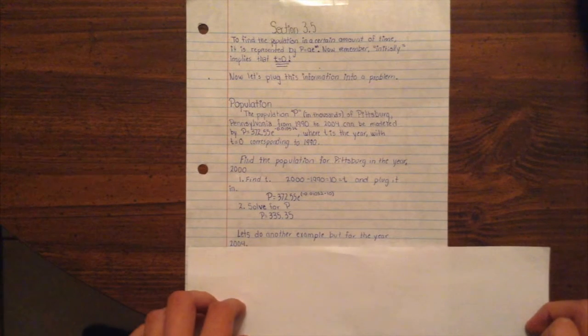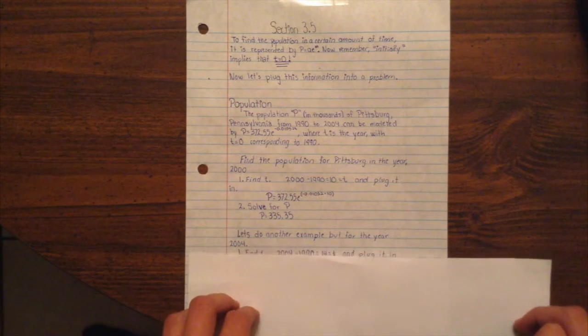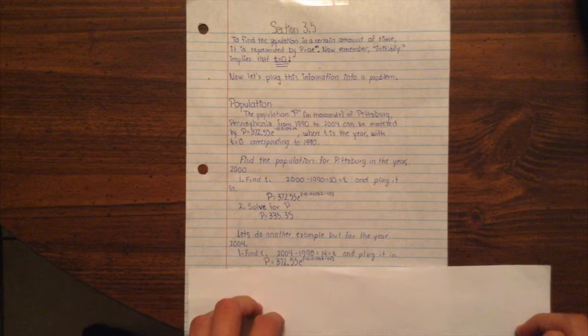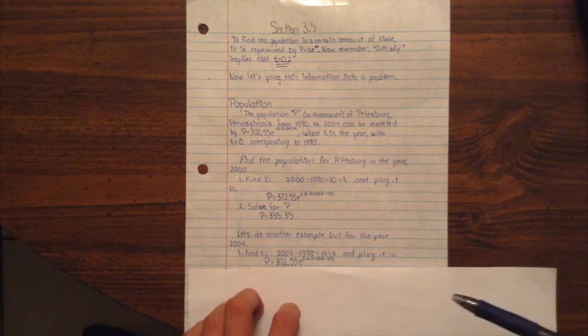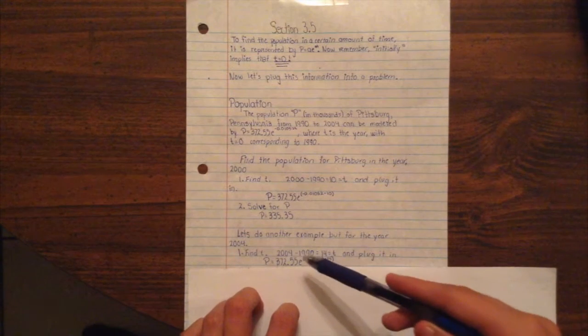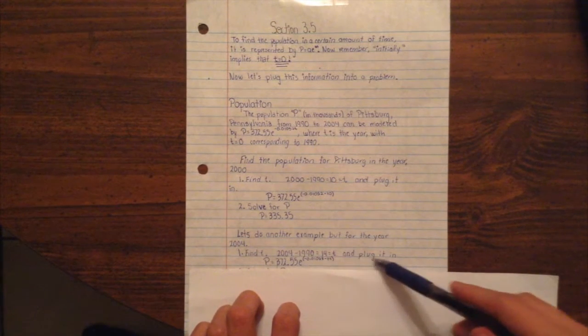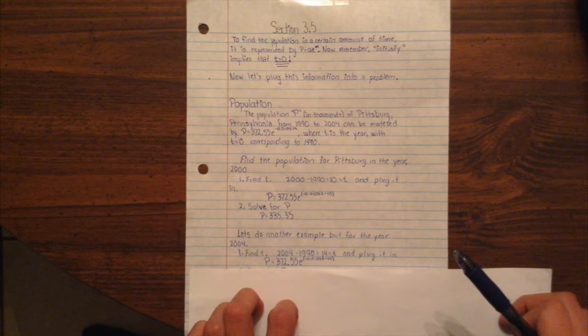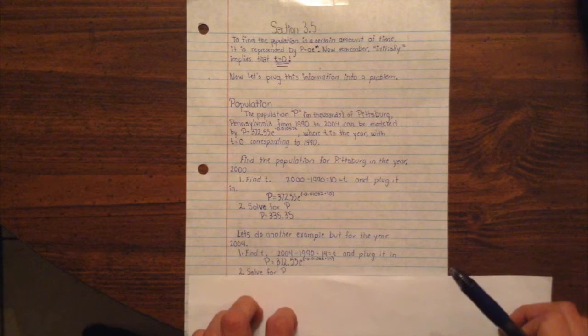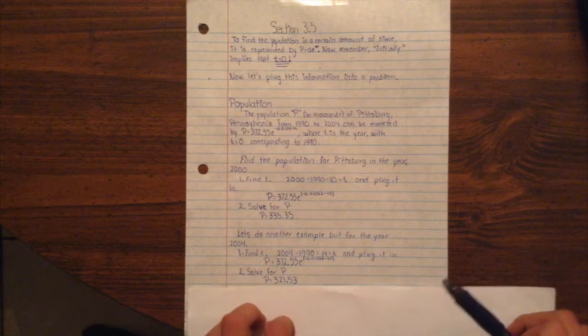Now let's do another example, but for the year 2004. So we're going to do the exact same thing we did last time, except instead of the year 2000, we're going to use 2004. So when we plug in 2004 minus 1990, we get 14. We plug it in, and we get P equals 372.55 e, open parentheses negative 0.01052 times 14 close parentheses. Solve for P, and that's what we get.